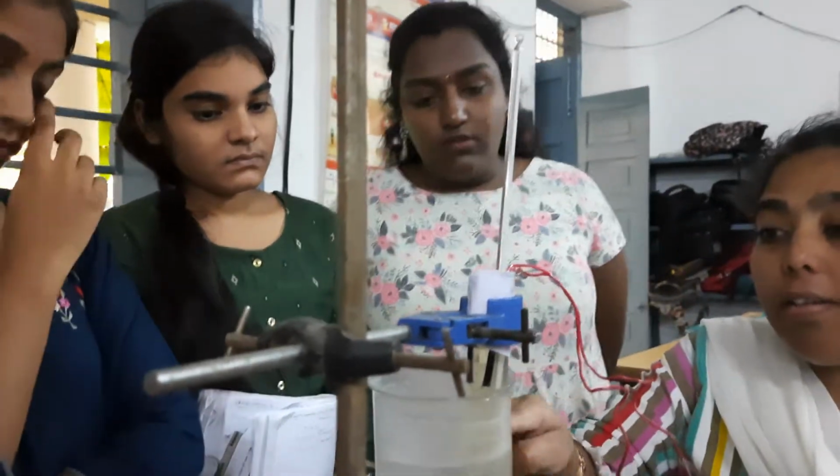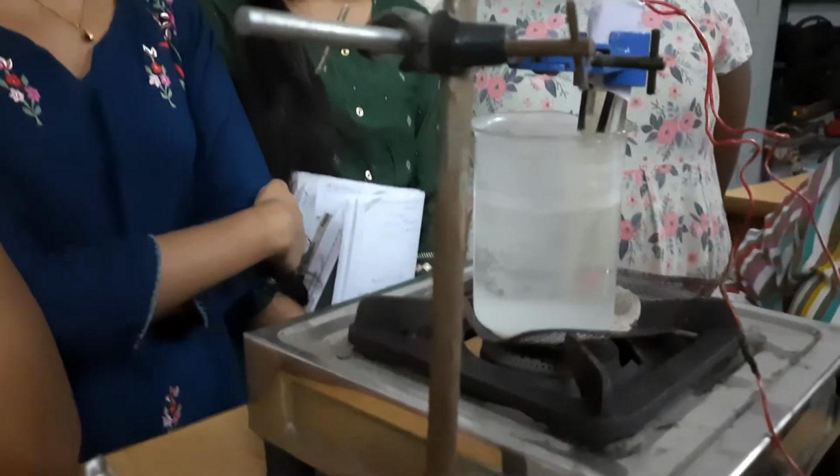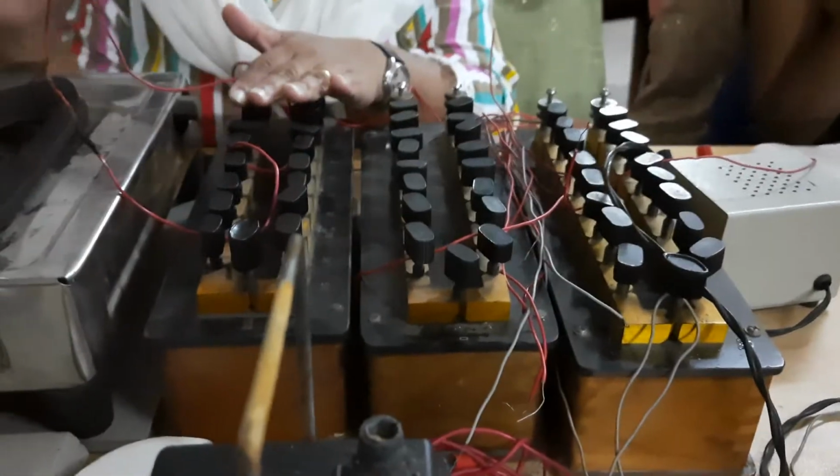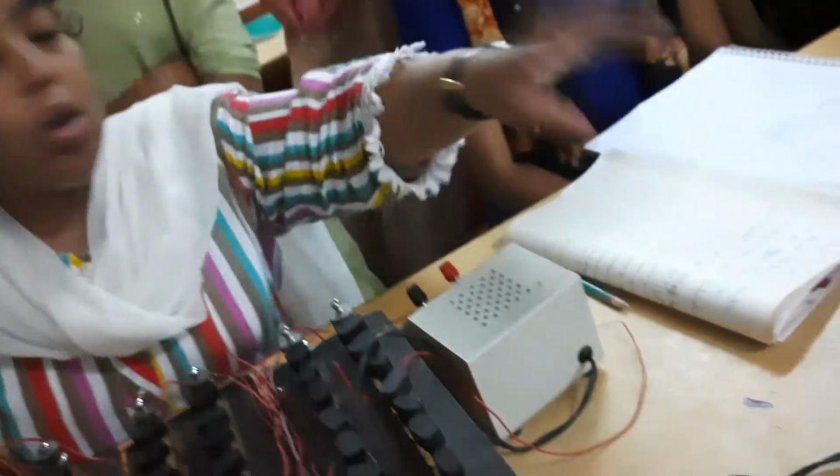You have a beaker filled with water under this, and you have resistance boxes here, which are used to give a certain resistance. And this is your ammeter, and that is your voltmeter.